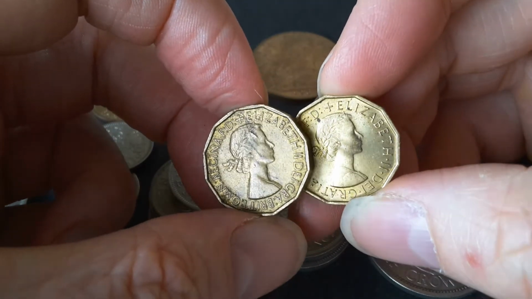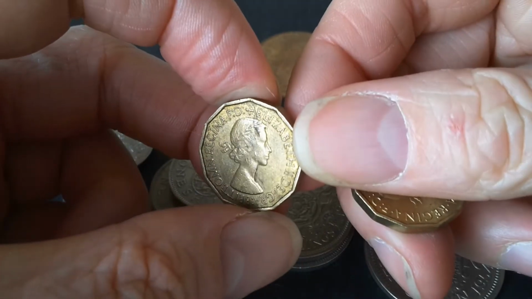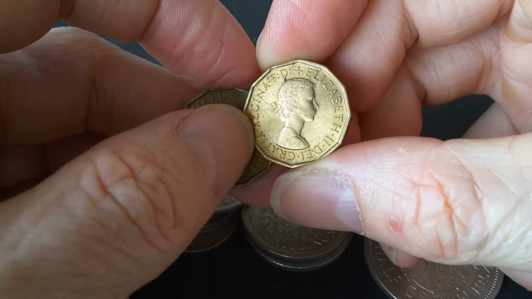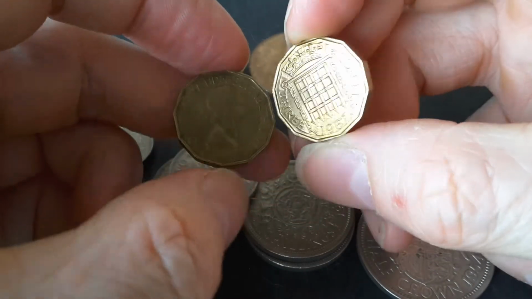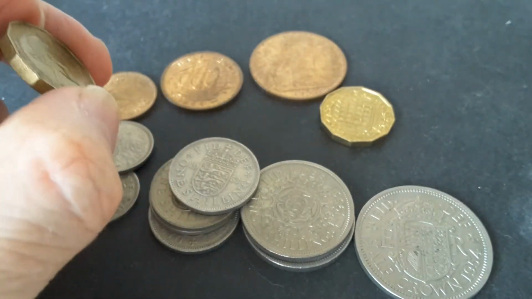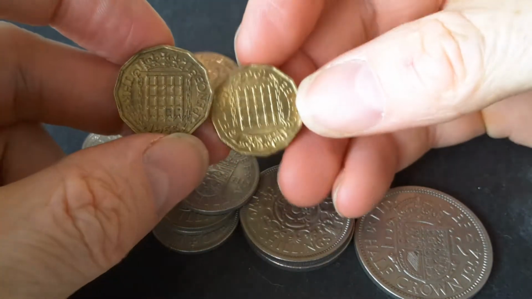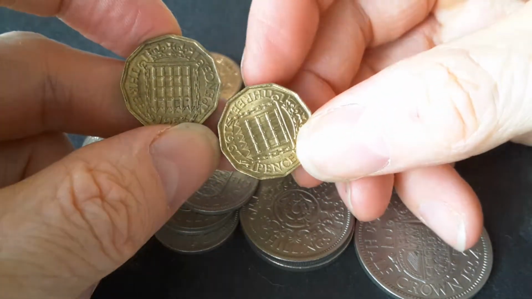This is actually a flan flaw, so obviously over time the actual metal will start to peel off. And here I have a better version. As you can see, the Queen's portrait is actually quite good. Not a bad coin. So all 1967 coins are actually high mintage, so they're actually one of the highest. So this one is 150 million coins.